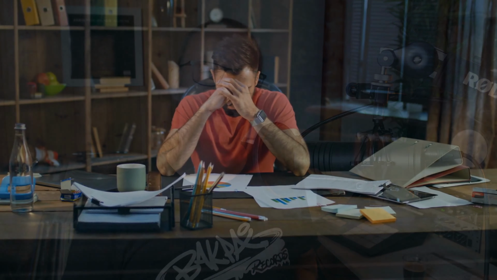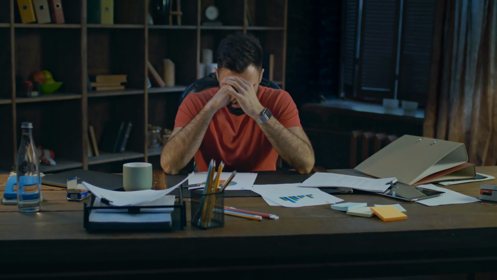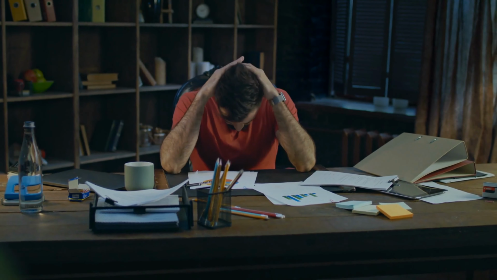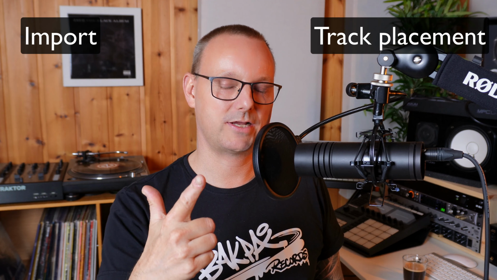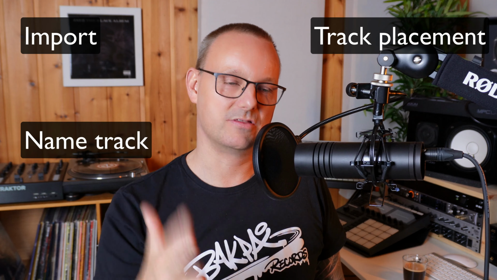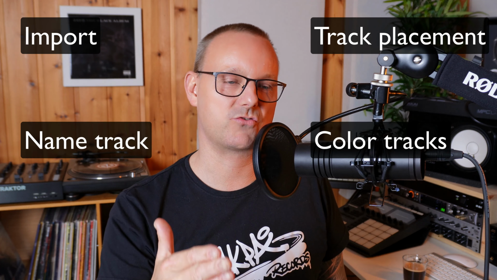So this is not the writing stage, this is the arrangement stage. My internal critic shows up here and does a good job of taking away things that I thought sounded cool when I started making the beats. And my system is this: import, find the correct place for every track, name the tracks, and color the tracks.